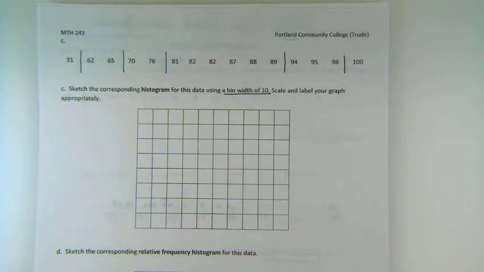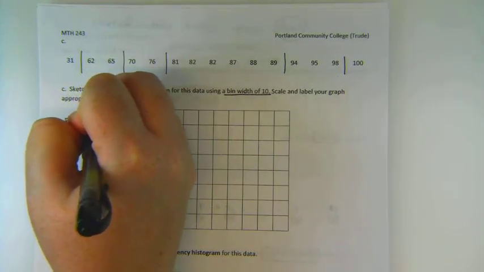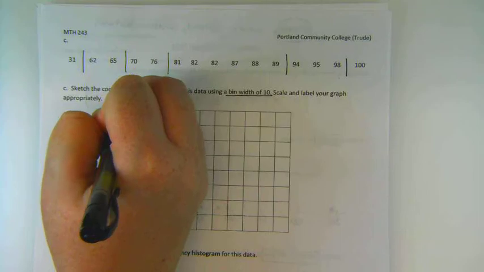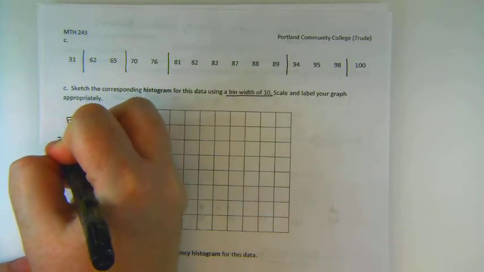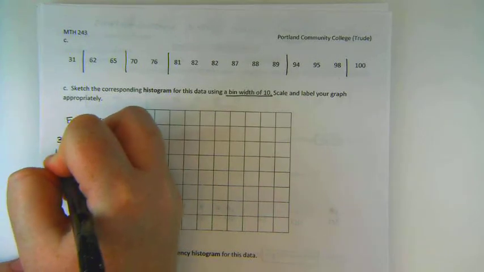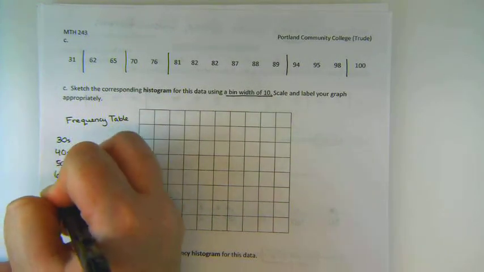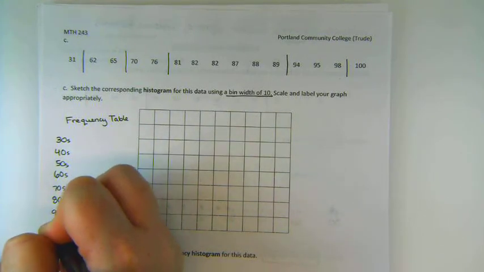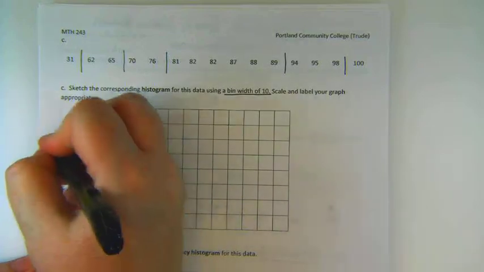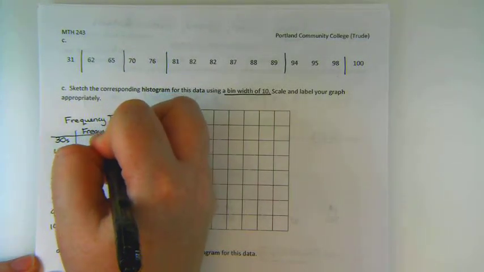So what we can do is create a frequency table in order to see how many values are in each of the different bins. So like if we have the 30s, 40s, 50s, 60s, 70s, 80s, 90s, and 100s, next to it we can list the actual frequency, which frequency is just another word for count.